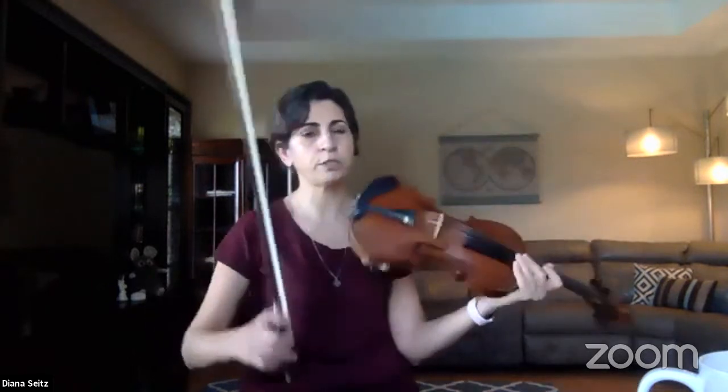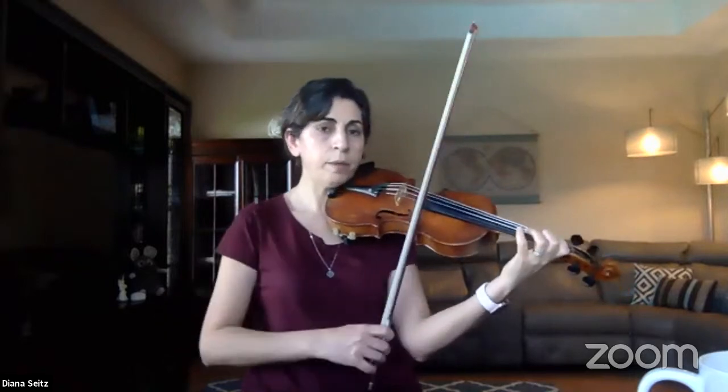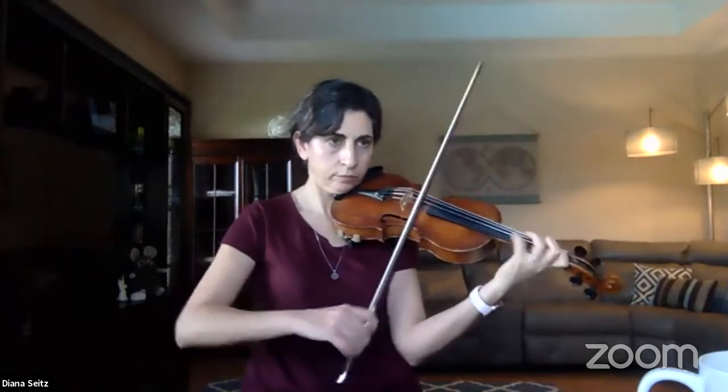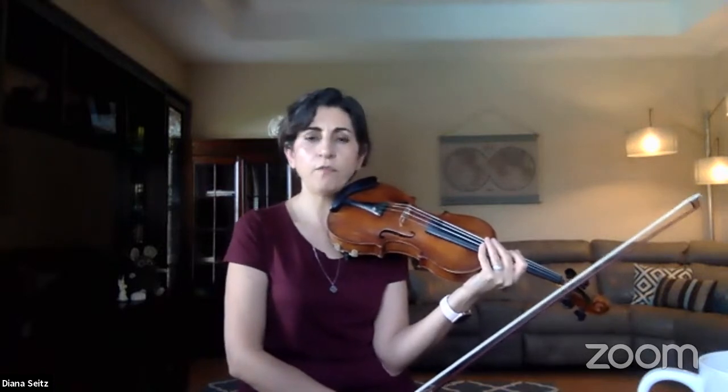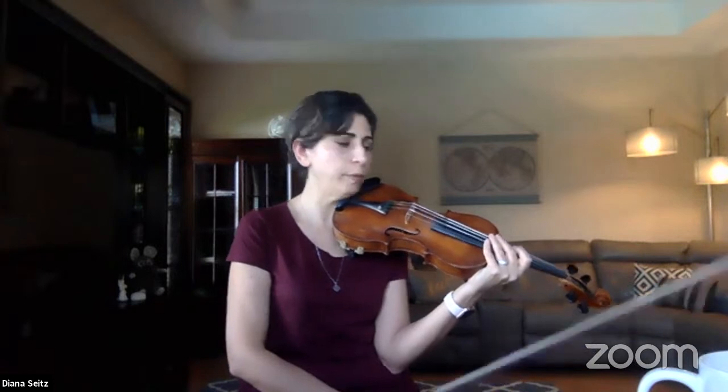So for starters, if you're presently at this tempo, but maybe you want to go to this tempo, what I would do is start slurring. See if you can play this etude slurring the whole measure like this.